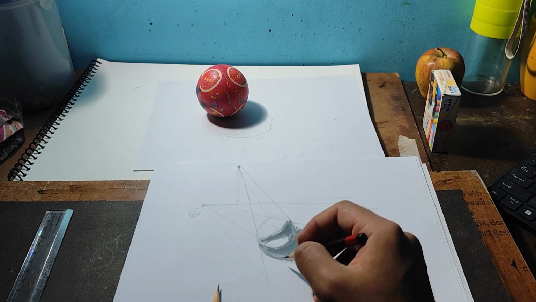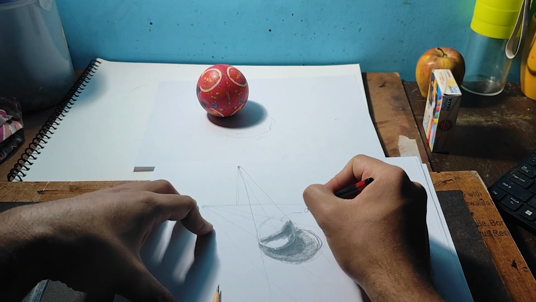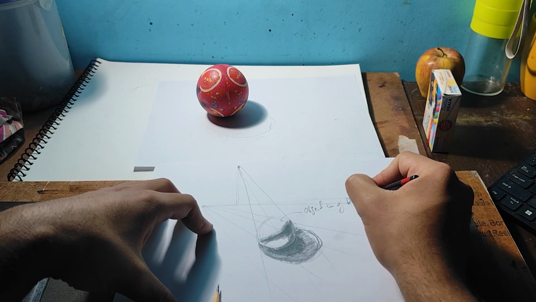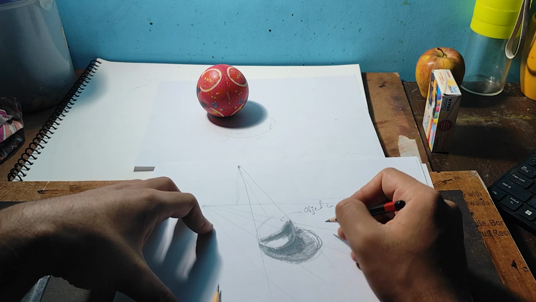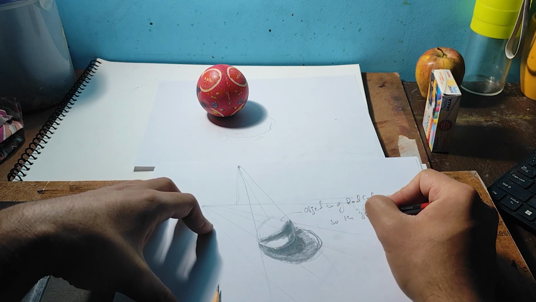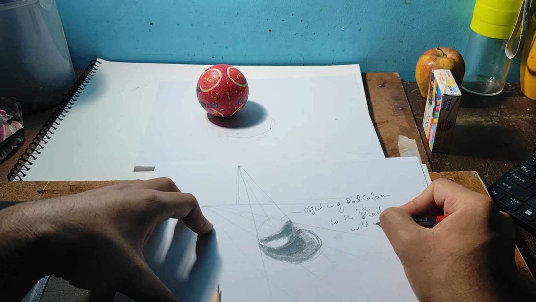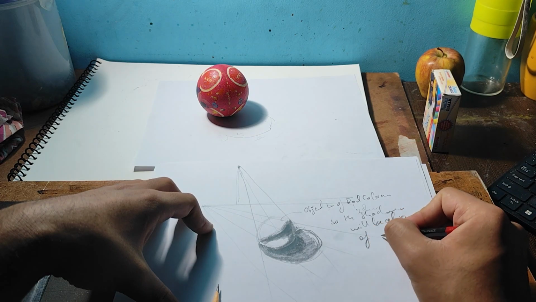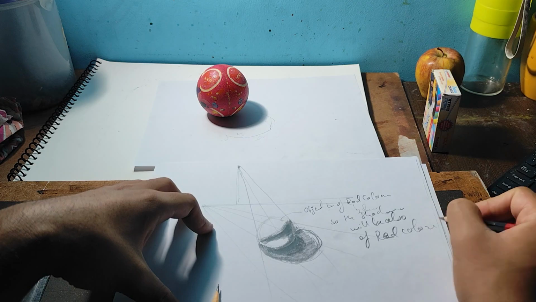And remember one thing, the object is of red color, so the shadow will also be of red color.